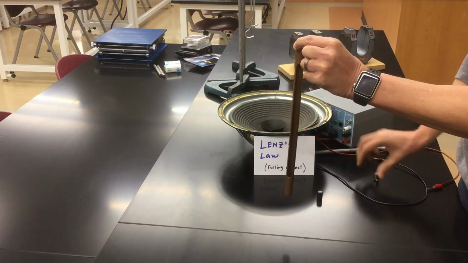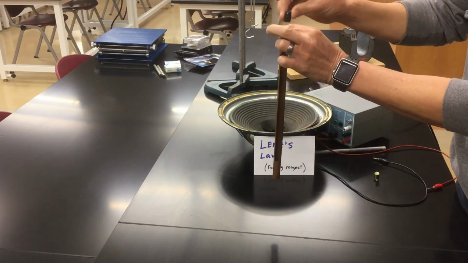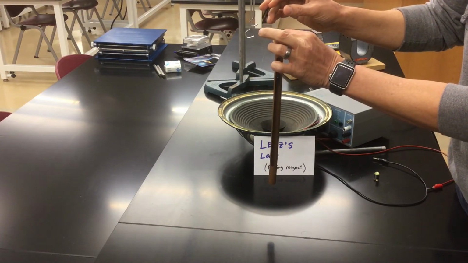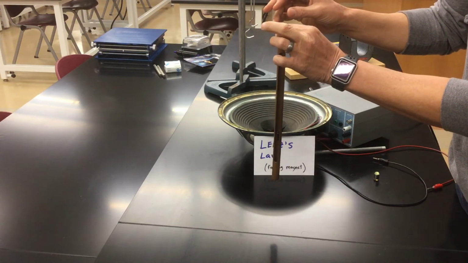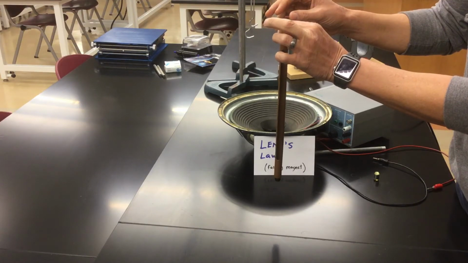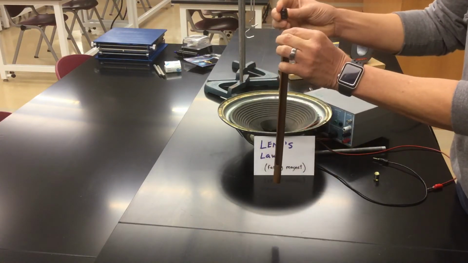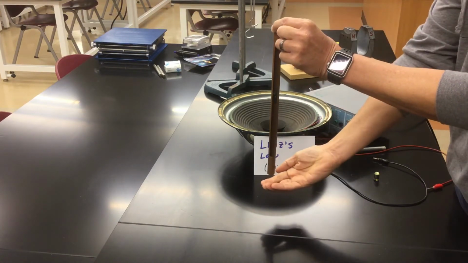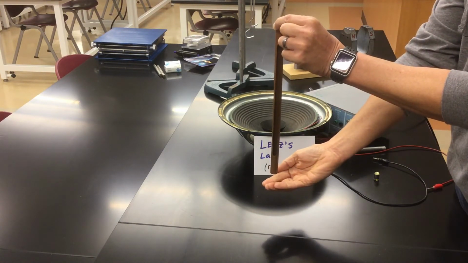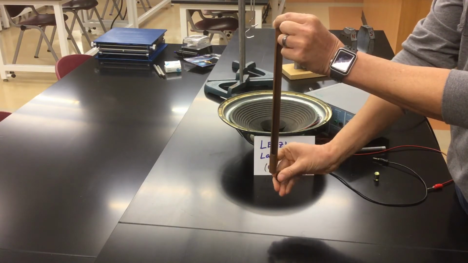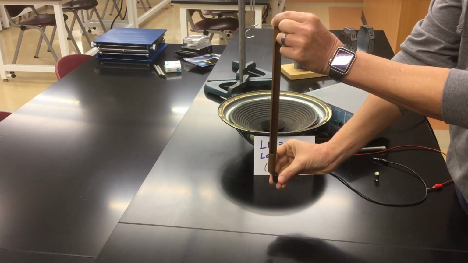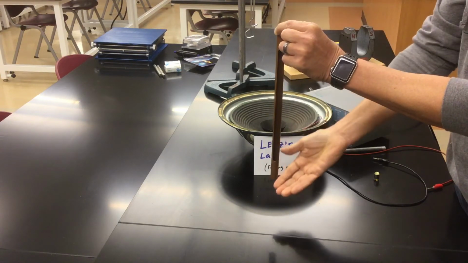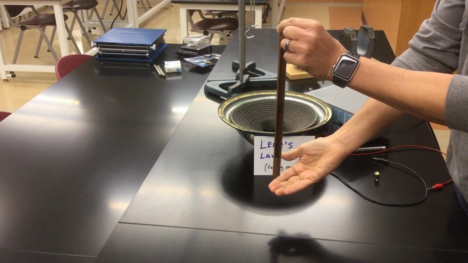Okay, so here's the really interesting one. Now I drop the magnet through the tube and watch what happens. Notice how slowly it falls. Finally comes through. Now, one more time. And it doesn't matter if I reverse the direction of the magnet. If it falls upside down this time, it still falls slowly. Doesn't make a difference.